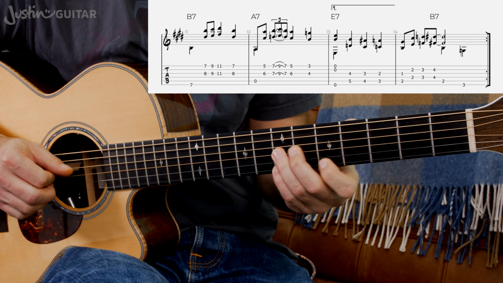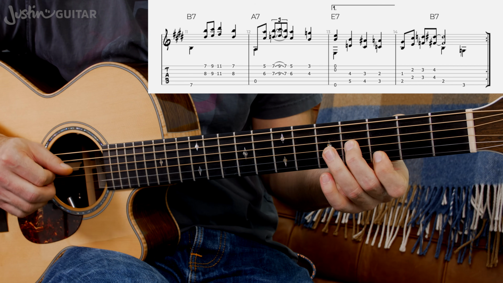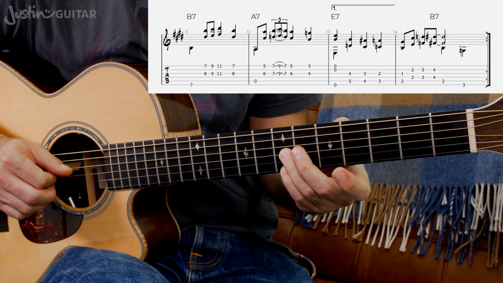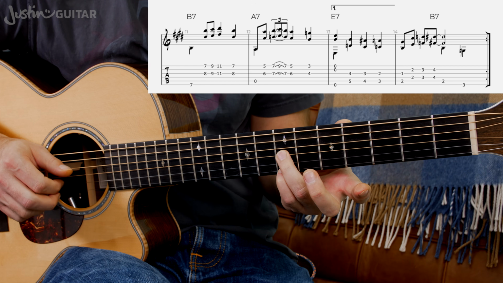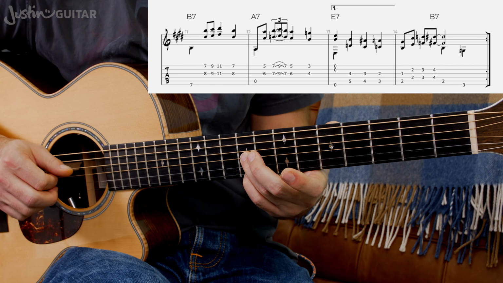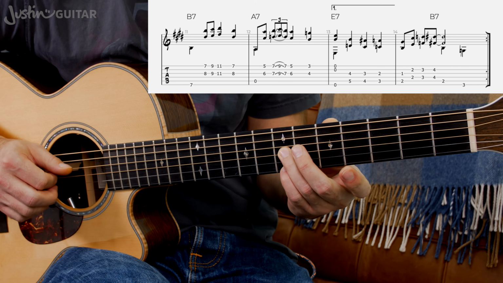1 and 2, triplet, 3, 4. So we've got a little triplet. Slide. So 3rd and 4th fingers there on the 7th fret. Slide it up 2 frets and then back again.